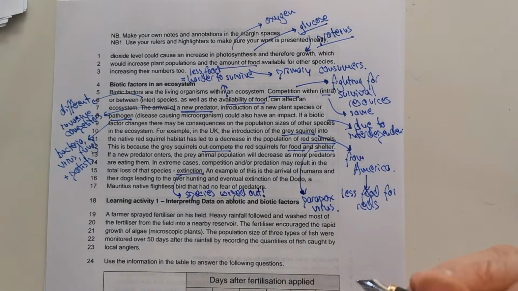An example of this might be the dodo in Mauritius that became extinct due to humans arriving and bringing dogs that basically hunted them to extinction. Right, now there's an activity to look at how population numbers affect each other due to interdependence.